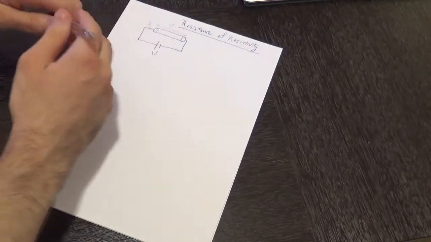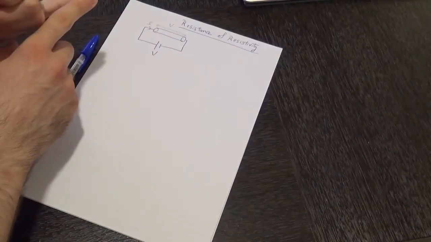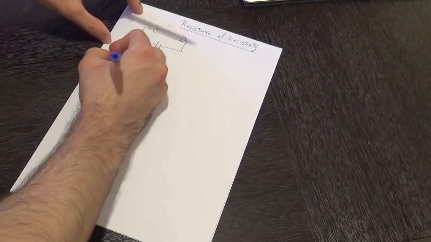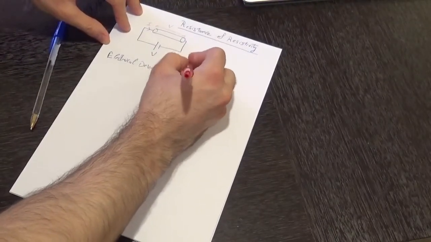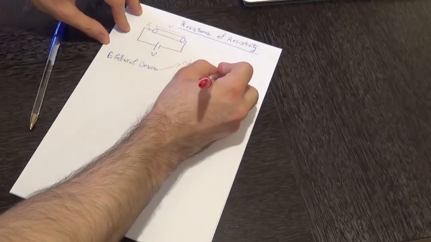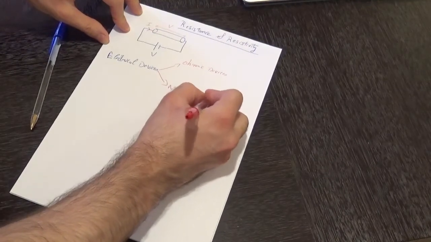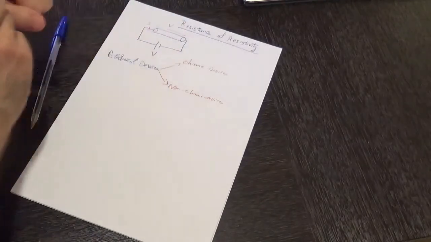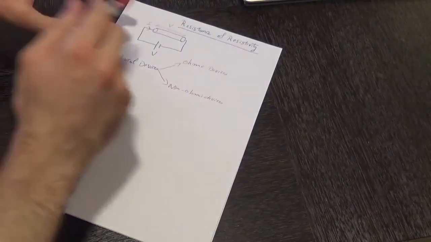We can distinguish the ohmic devices and we can distinguish the non-ohmic devices. So like I said, depending on how the voltage and the current would vary through that conductor, we can distinguish two different types of electrical devices, the ohmic and the non-ohmic ones.